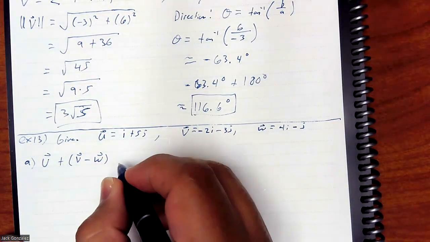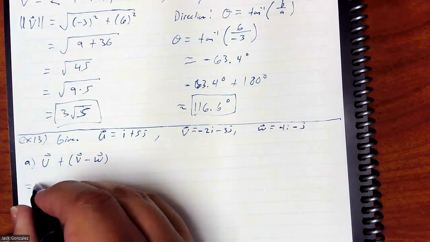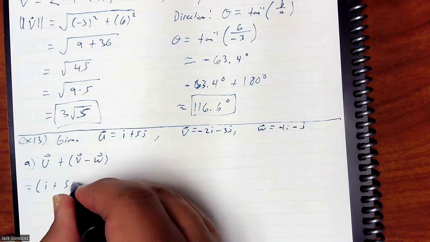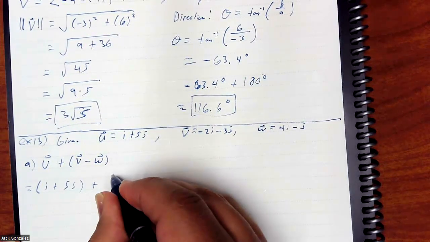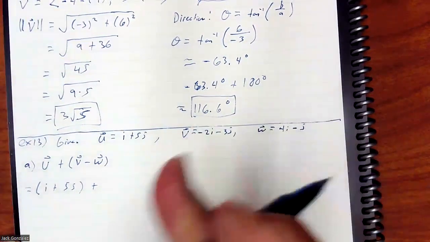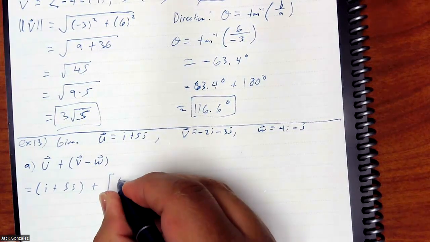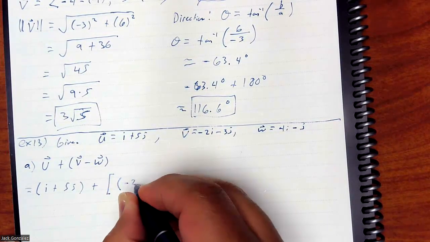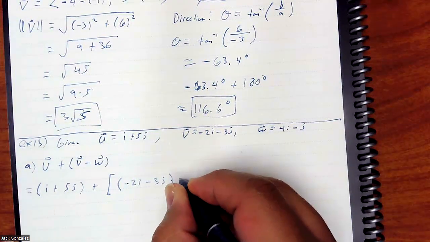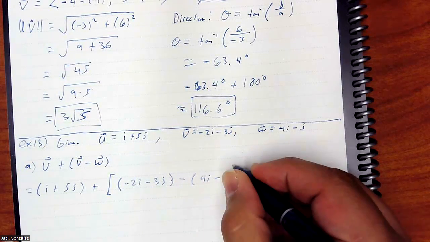So this will become i plus 5j plus whatever this is. And put a bracket since it's two vectors going on in there. Make it a little neater. So this will be vector v, negative 2i minus 3j, minus 4i minus j.